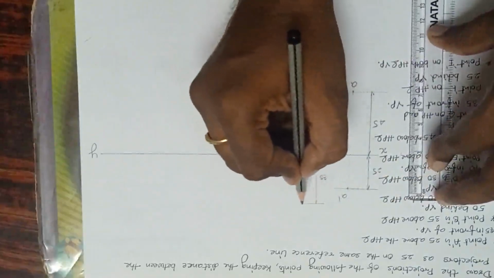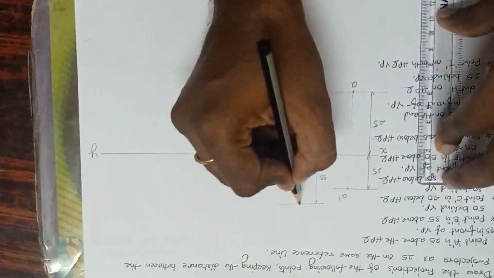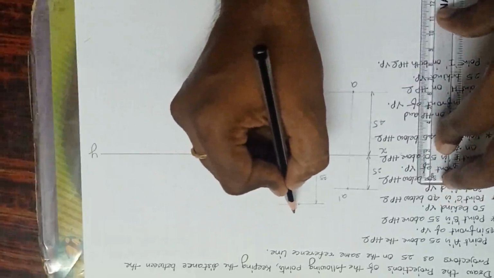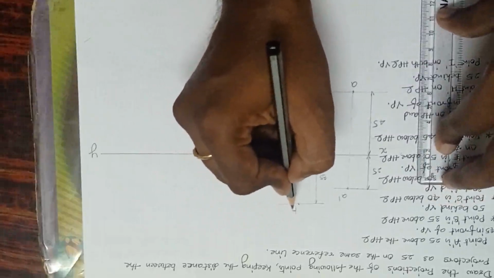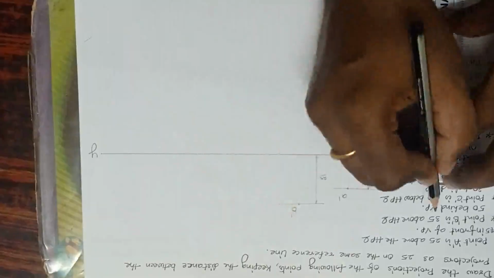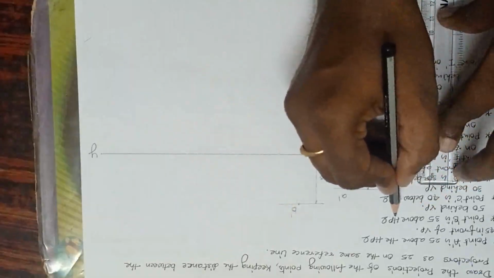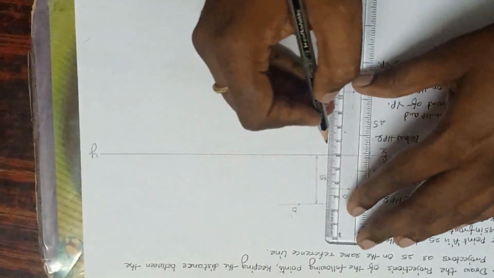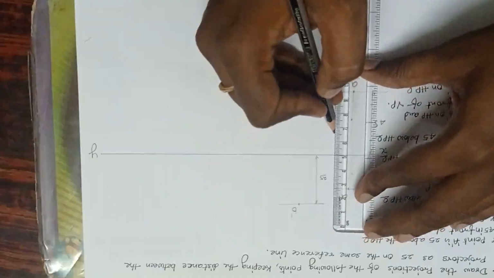Okay, this is the reference line and put the point here. What is this point? This is B dash. 35 above the HP, so I'll put B dash. Now 50 behind the VP, means above only I have to draw.